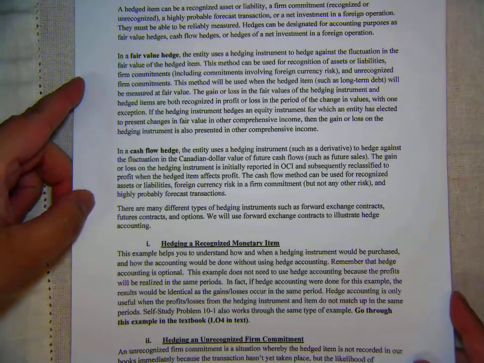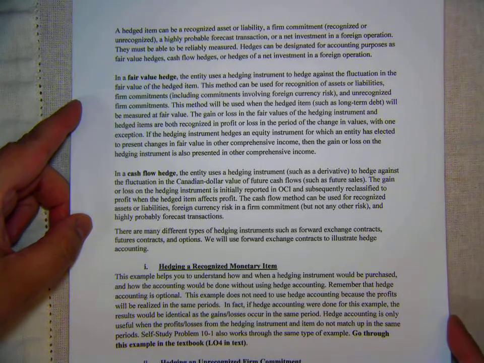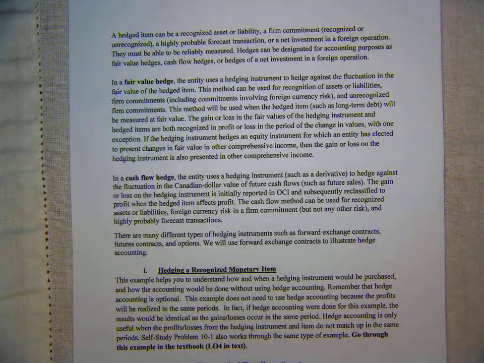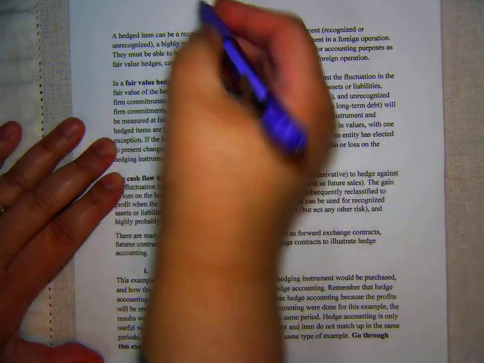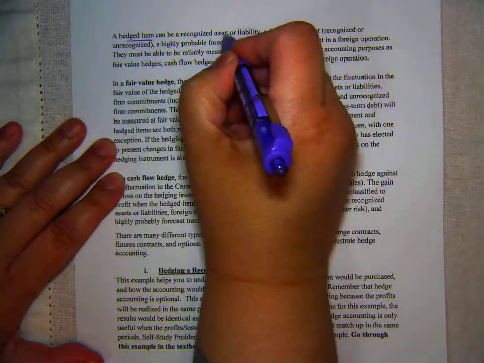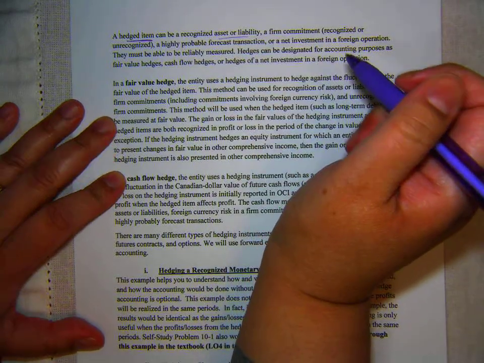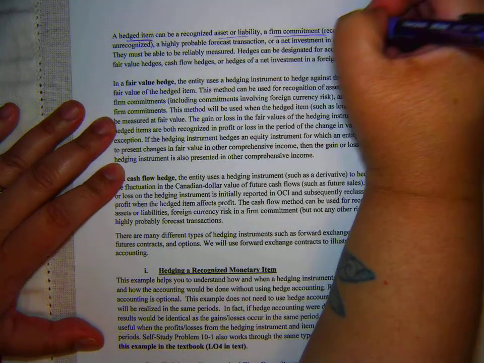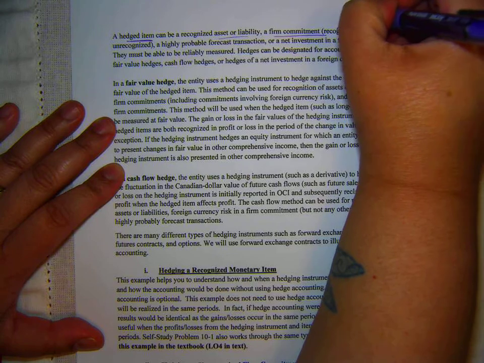Pretty much page 8 was what I just told you by drawing the little diagram, which to me makes a little bit more sense. Okay, so a hedged item can be a recognized asset or liability, a firm commitment that you either recognize, record now, or unrecognized, record later.